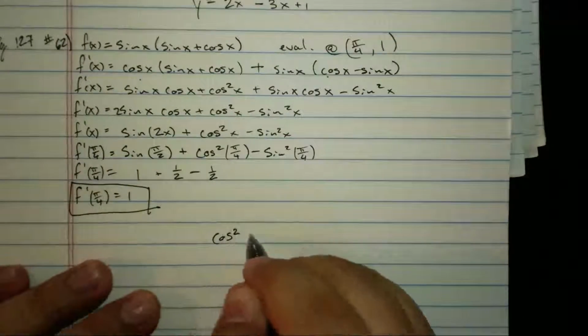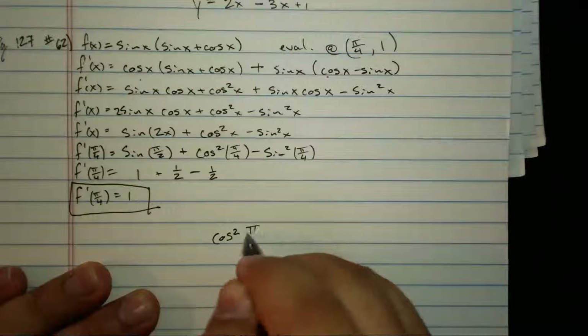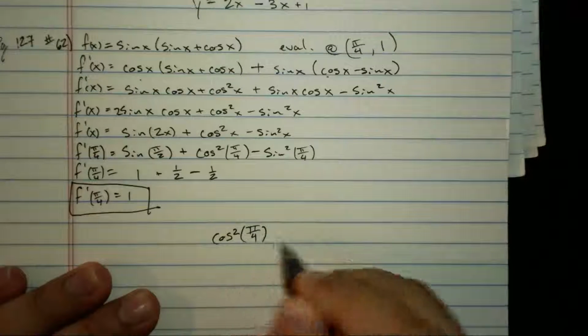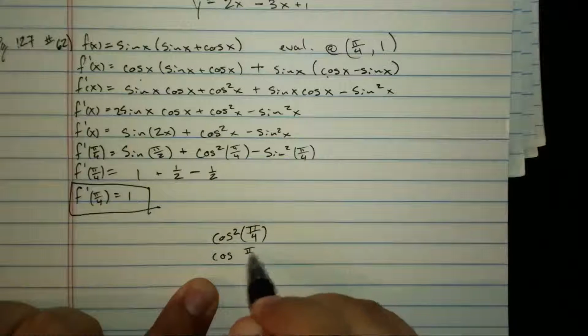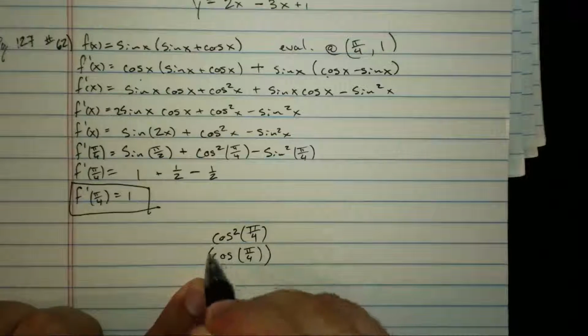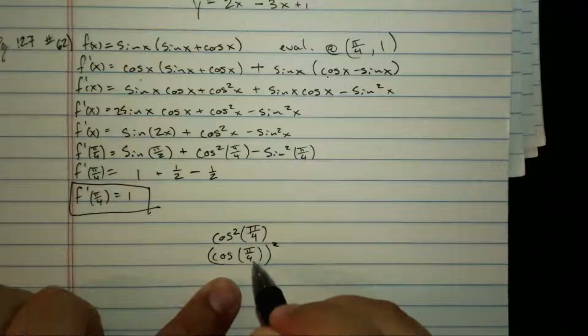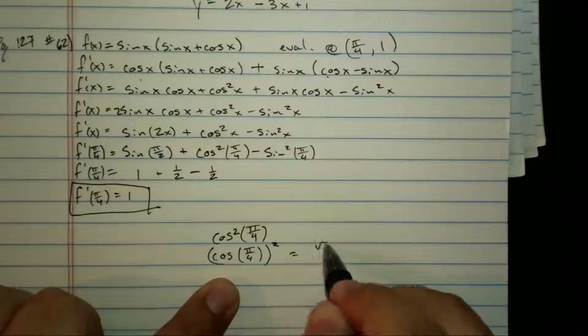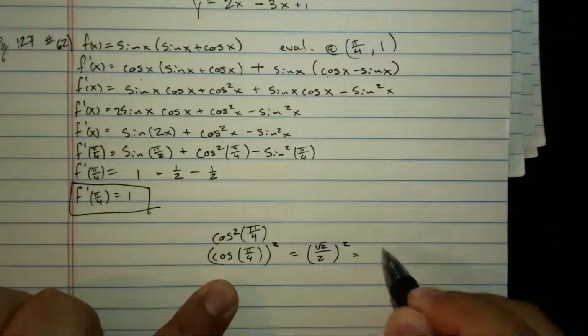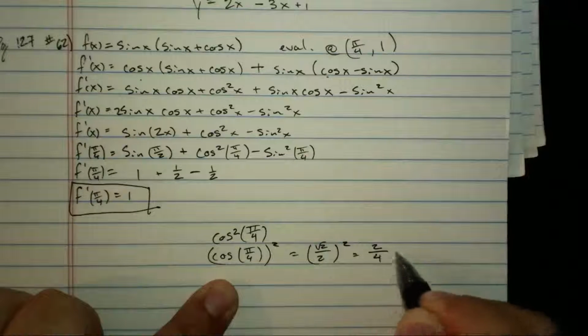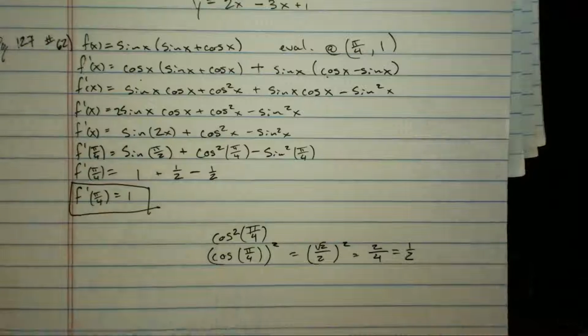Cosine squared of pi over 4. This is cosine of pi over 4 squared. What's cosine of pi over 4? That's square root of 2 over 2 squared. That is 2 over 4, which is 1/2.